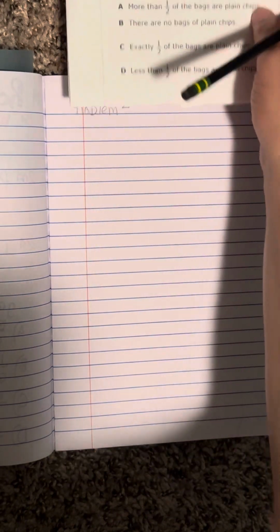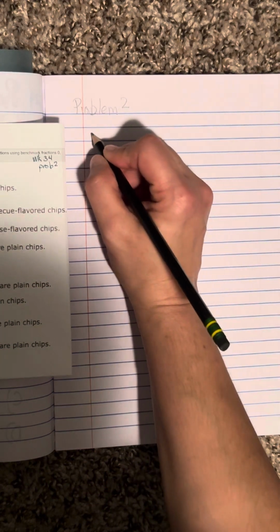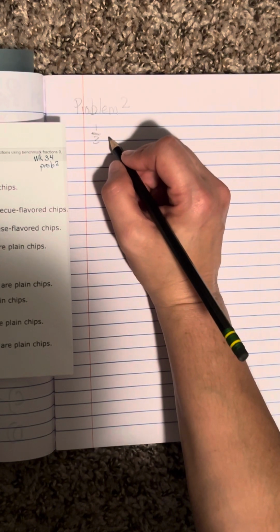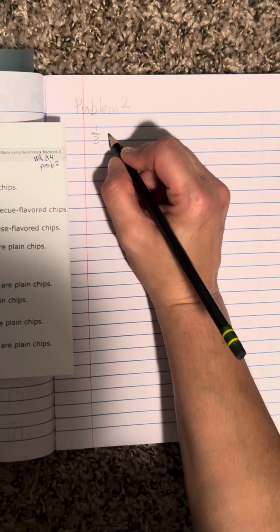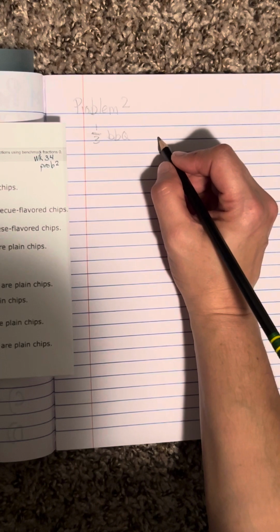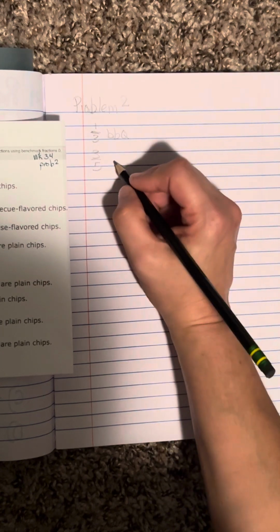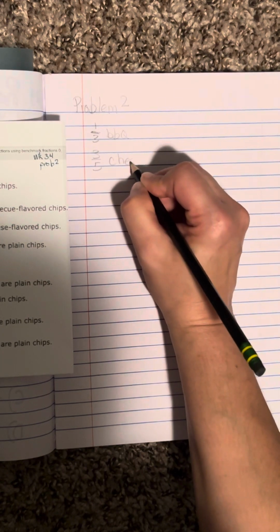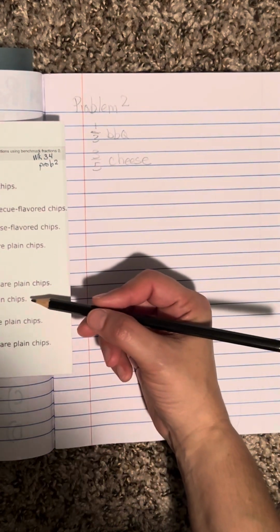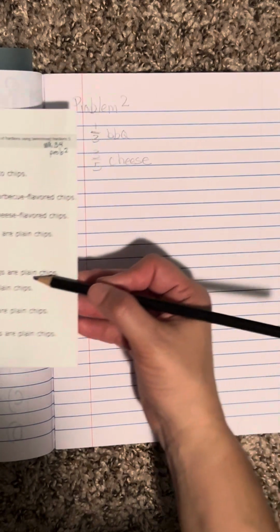So I'm going to put my problem to one side and I'm going to list out, I have 1/3 of the bags are barbecue. And we also know that 3/5 are cheese. Do we have any left that are plain chips? So it's either there's no bags of chips or we're comparing it to half.